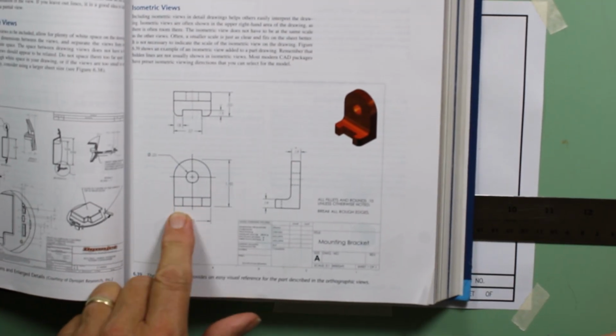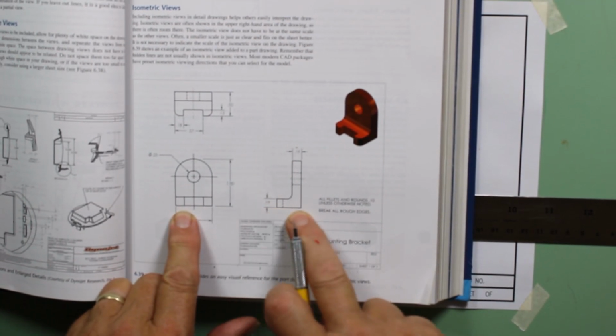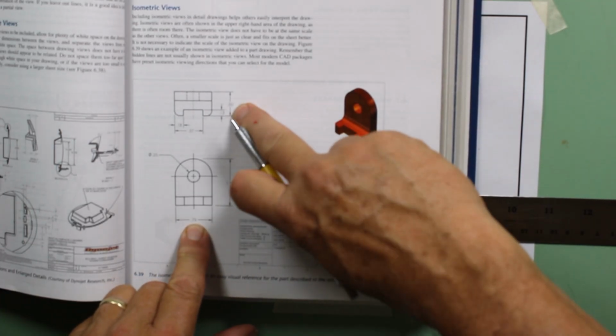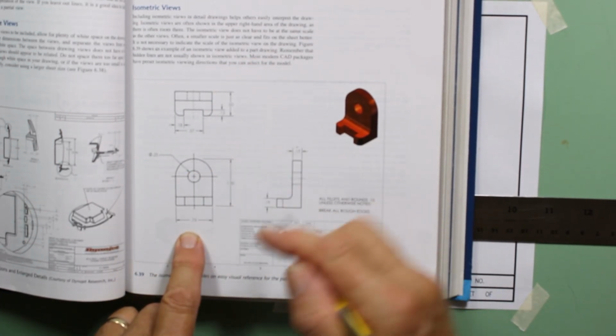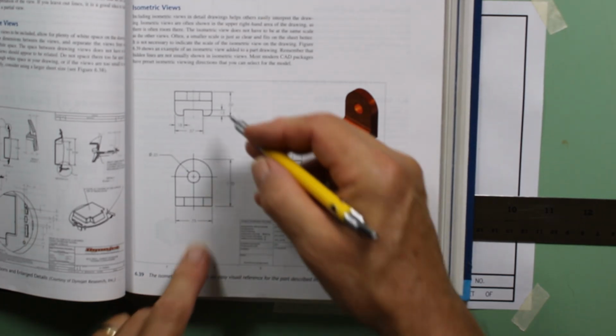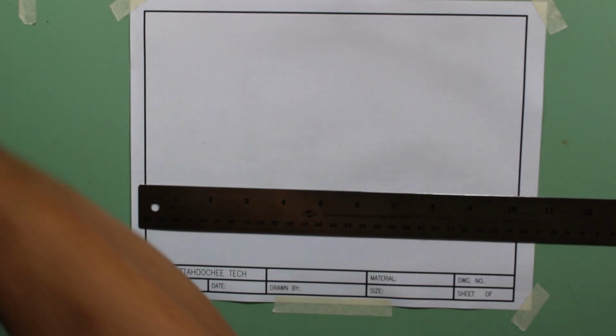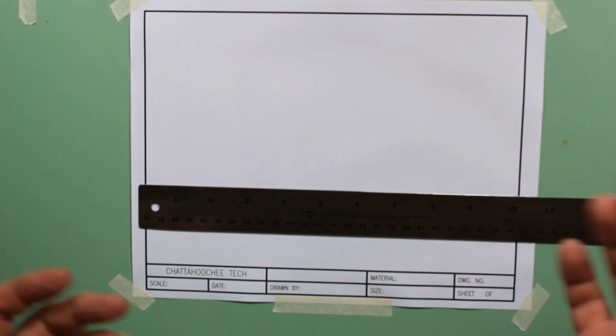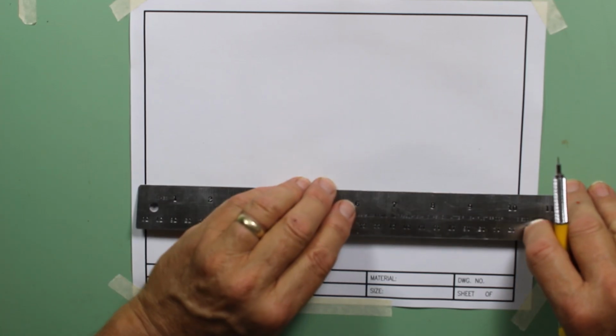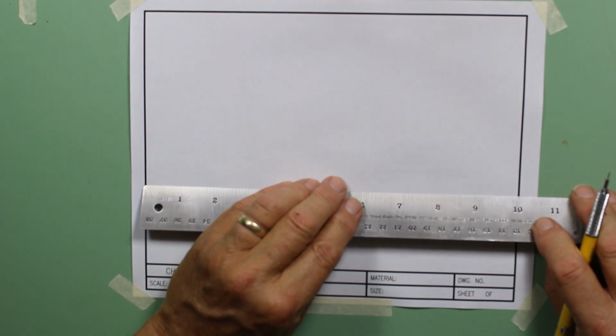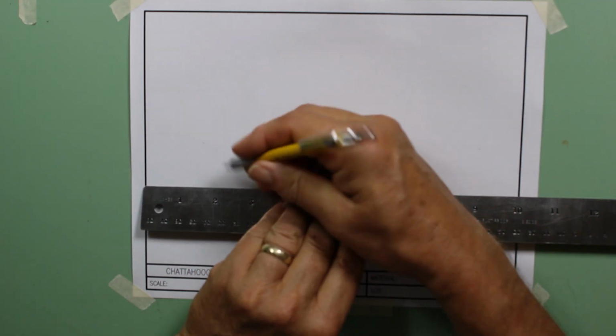To get my horizontal spacing, I subtract the width of the object and the depth of the object, which in this case are 0.75 and 0.5, but I have to multiply those by 2. So I'm going to subtract 1.5 and 1 from 10. It gives me 7.5. Divide that by 3, gives me 2.5. So I'll come over 2.5 inches from both sides and make my vertical marks.